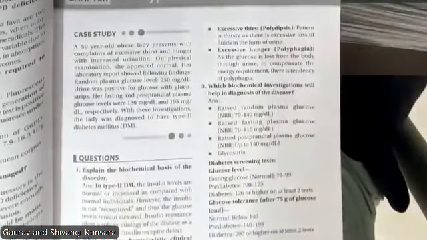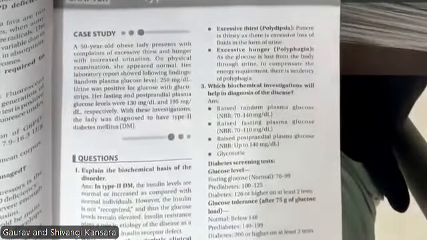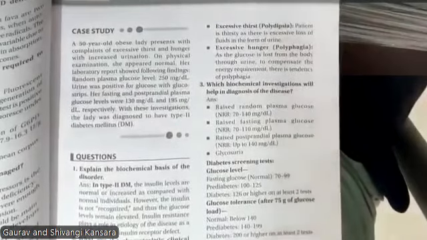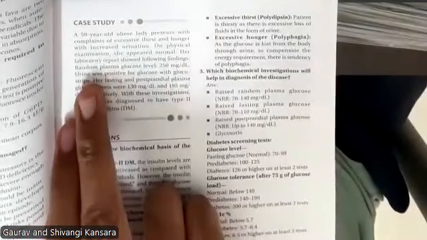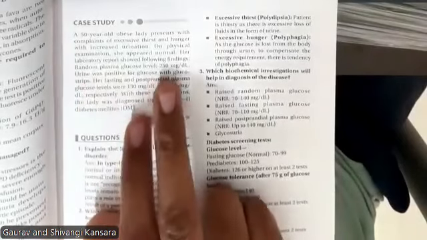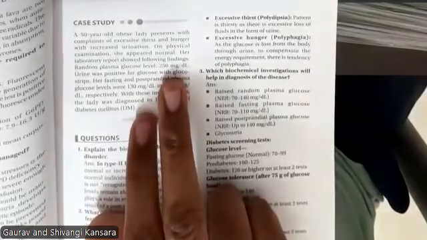Okay, polyphagia: the person eats more. Polyuria: the person passes more urine. The person gets excessive thirst and there will be polydipsia. Okay, otherwise she is normal. Laboratory report: the random blood glucose is showing to be 250 mg per dl.